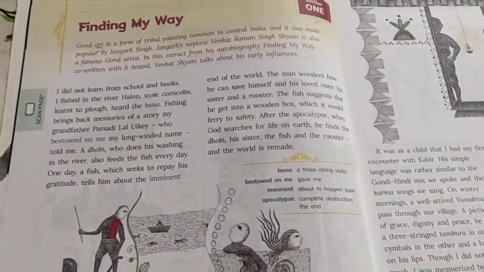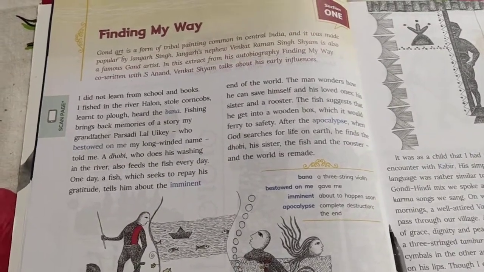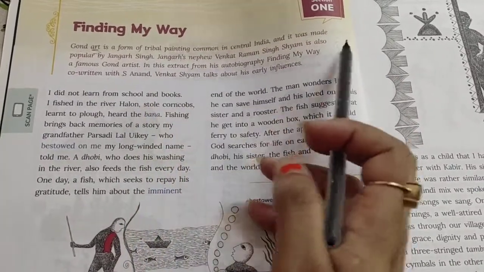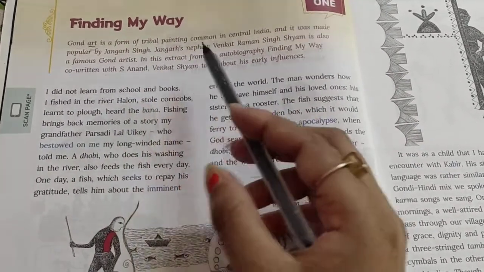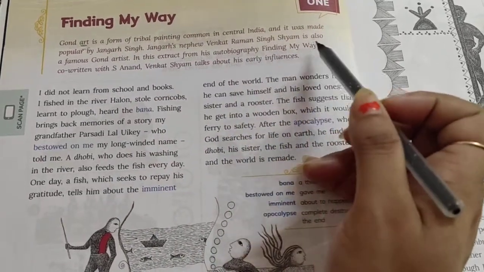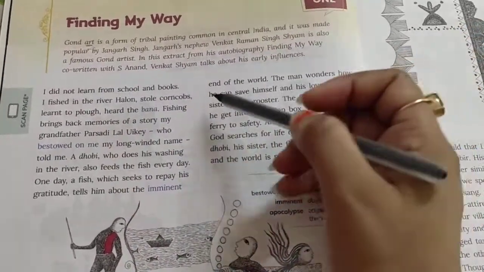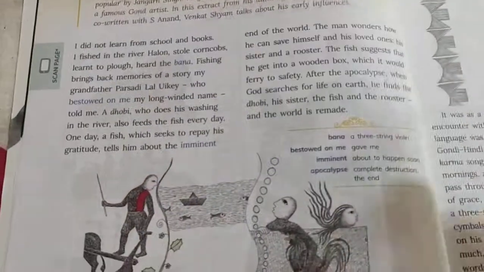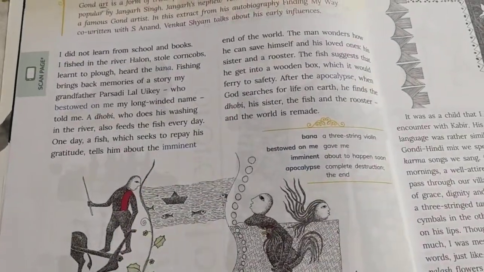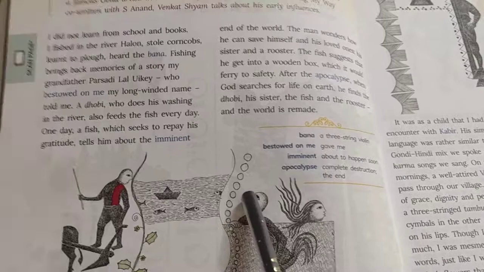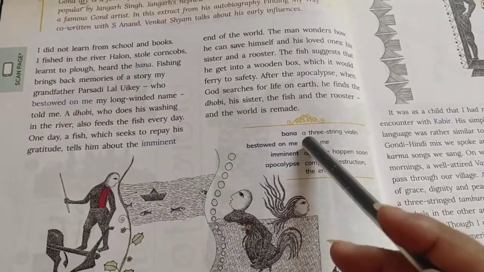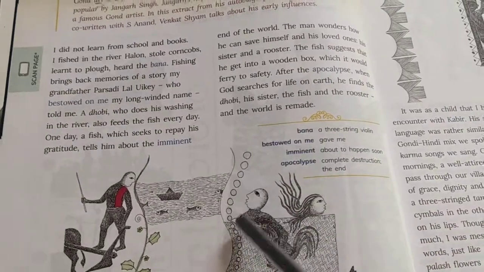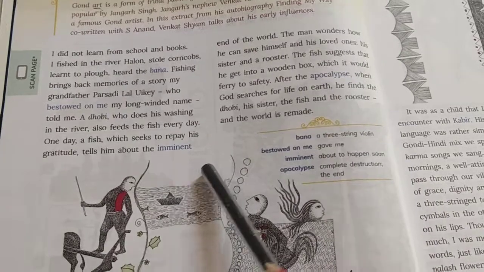You can see there how it was described and who told this. It was made popular by Jangar Singh and Jangar's nephew Venkat Raman Singh. Shyam is also a famous con artist. This is an extract from the autobiography Finding My Way, co-written with S. Anand. I hope you remember the story inside. It is an autobiography. And please listen to another basic thing: please read all these meanings, all the words and all the meanings.